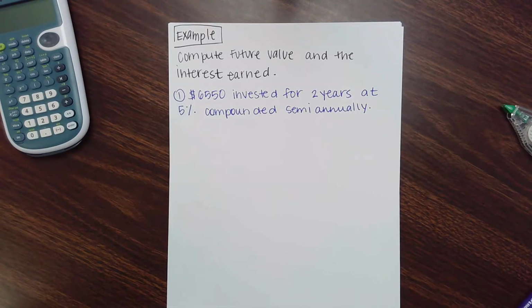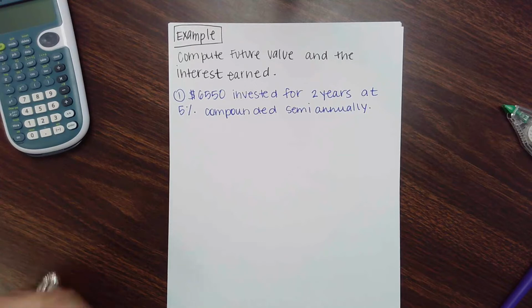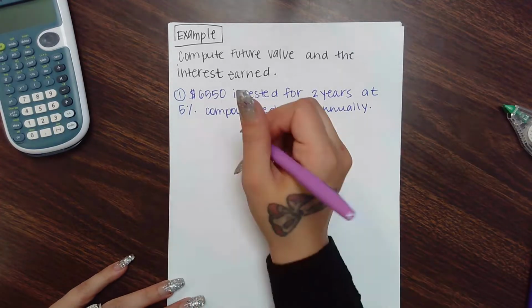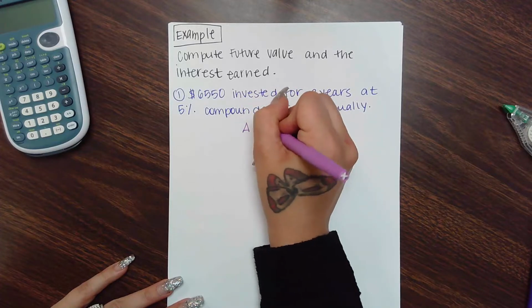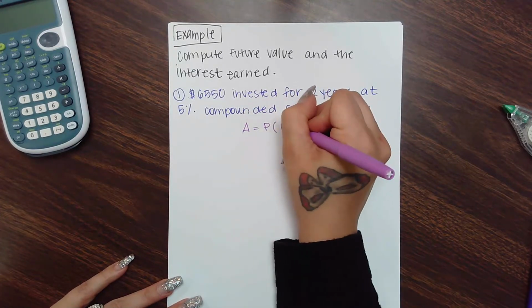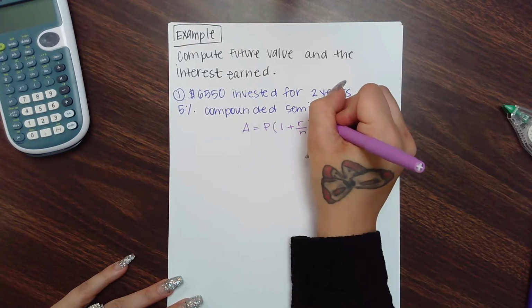The moment I see the word compounded, and if I know for a fact I'm working in the 10.2 homework, I know I'm using the formula that we just wrote on the previous page. Okay, and I'm going to write it right here. The compound interest formula is found by using A equals P open 1 plus R over N close N to the T power.